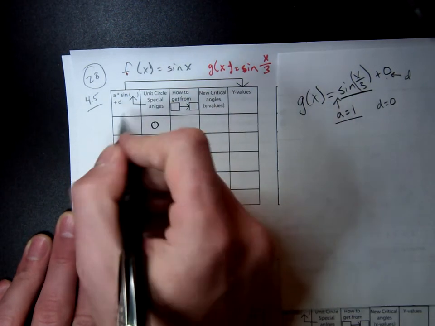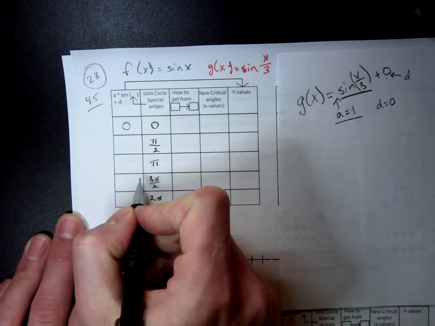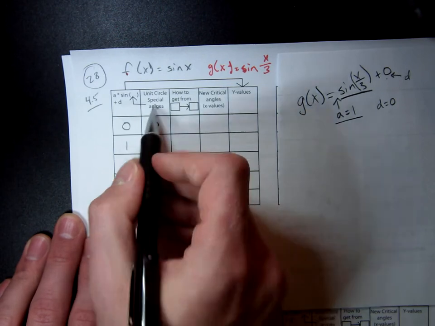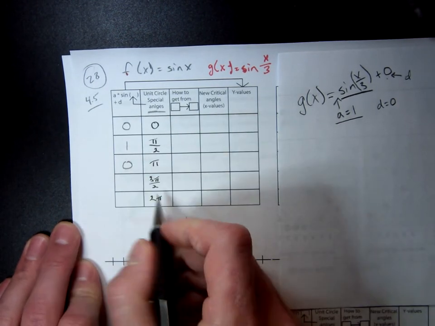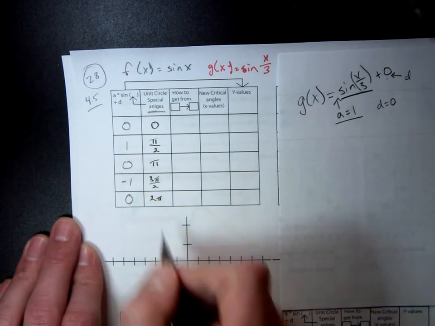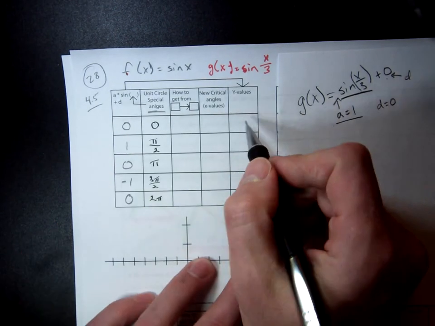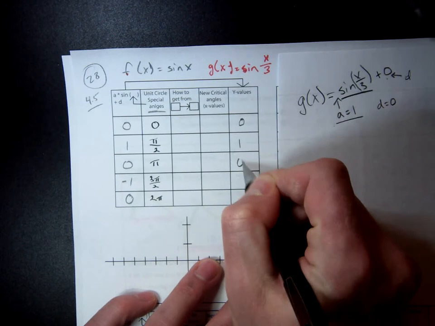So if I fill them in, I just need to now say, well, I'm finding sine. Sine of 0 I know to be 0. Sine of pi over 2 I know to be 1. Sine of pi, and again I'm just using the values from the unit circle, sine of pi is 0. Sine of 3 pi over 2 is -1, and then I come around to 0. Now since I don't have to do any transformations to it, I'm going to go ahead and just put my y values over in the y value column here.